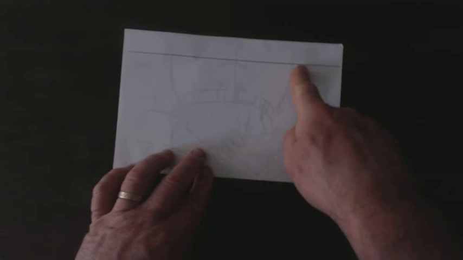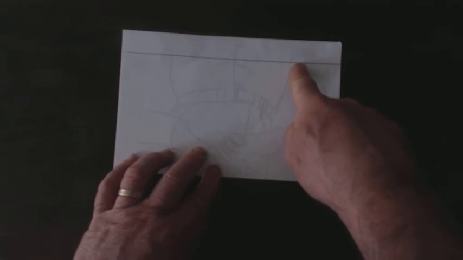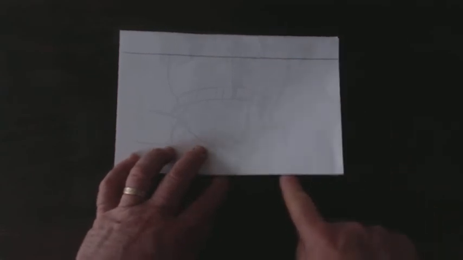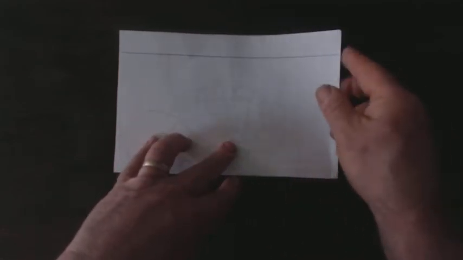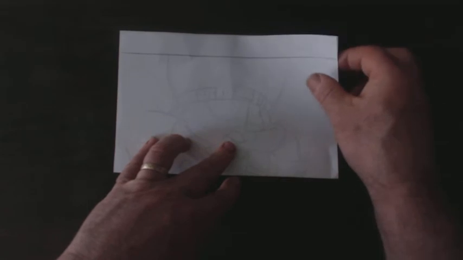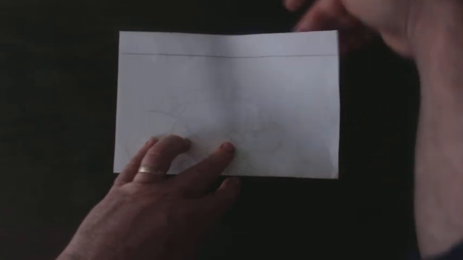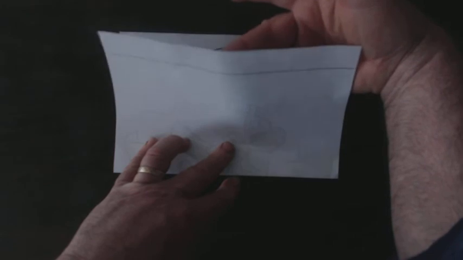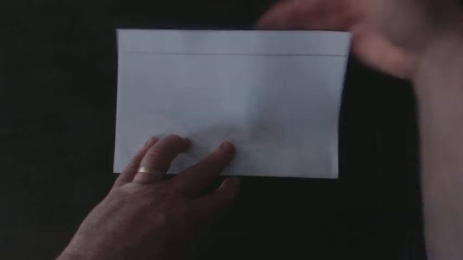Now I'm going to turn this on its side, and I need to make some stripes going from the line I drew down to the fold. Notice that this is the fold. And I'm going to emphasize this a lot because this is usually the place where most people run into trouble. This is the flap. I can put my hand in it. This is the fold. I cannot put my hand into it.